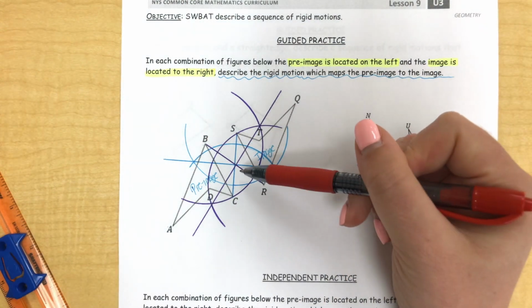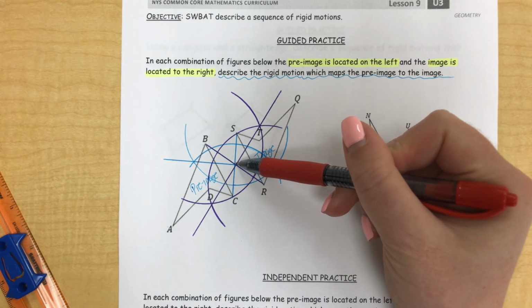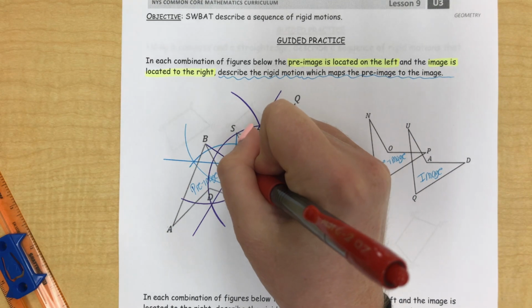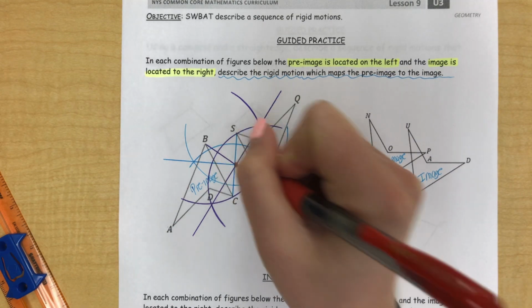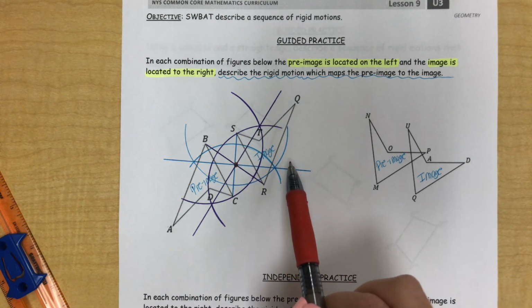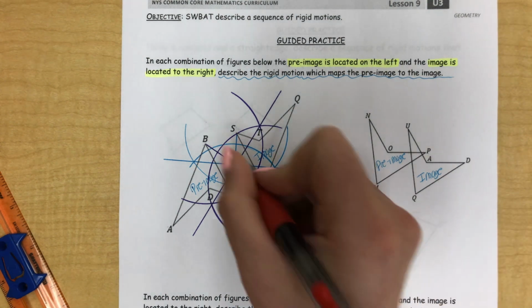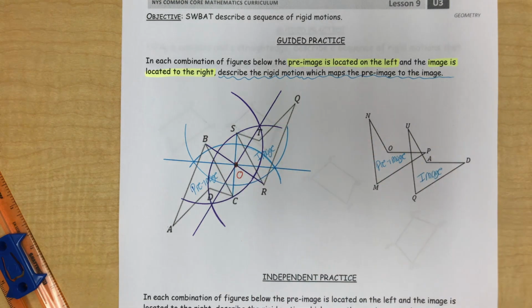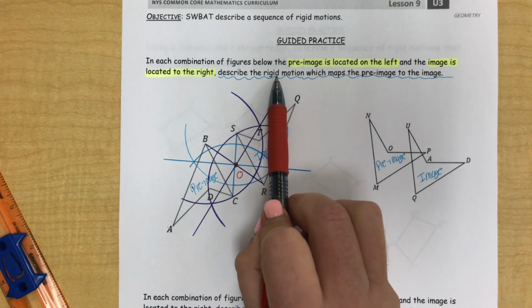So I can see they're crossing right around here. So this is where my center of rotation is going to go. And because I'm adding it on, I also need to label it with a letter. And I have to make sure I don't pick a letter that's already in the diagram here or here. I'm going to pick the letter O just because I know it's not there and I'm safe with that letter choice. And now I'm ready to describe the rigid motion.